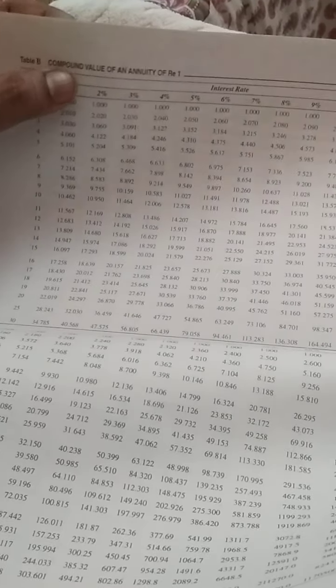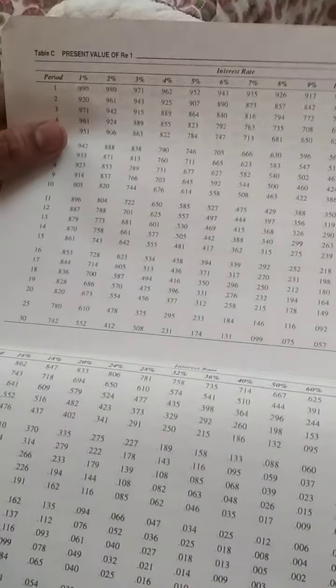And you look into the difference between the table compound value and present value. Present value tables are discounting tables, and compound value tables are for finding out the future value. Now present value, we will use the 1 rupee table. Okay, present value 1 rupee table. How will we take the interest rate?